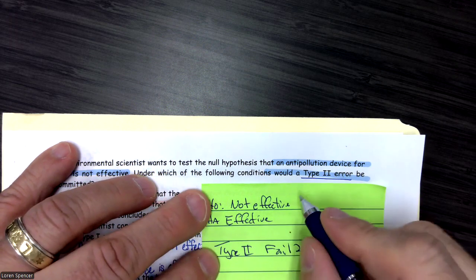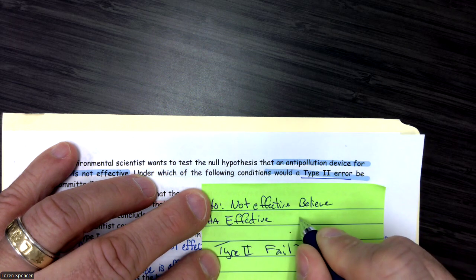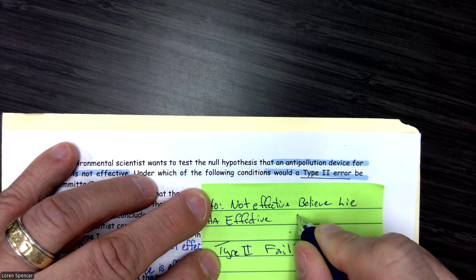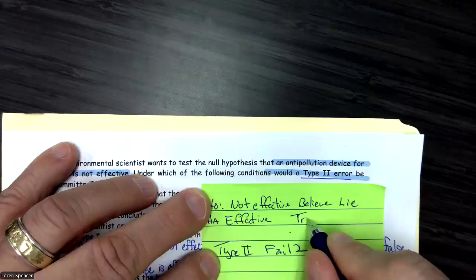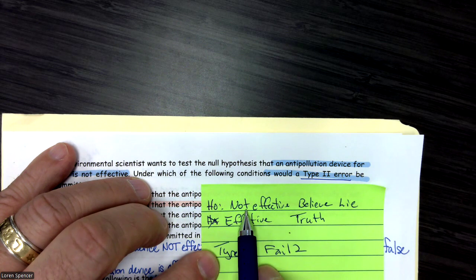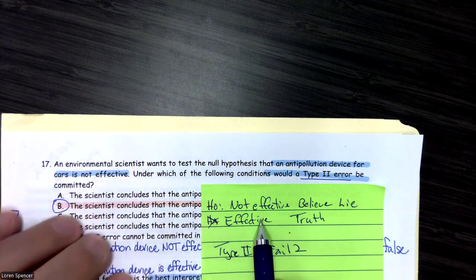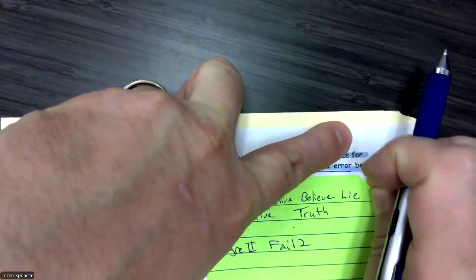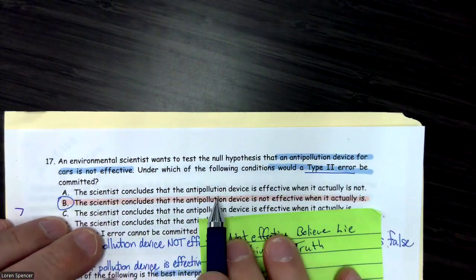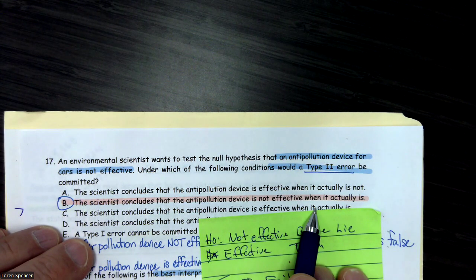So first off, we believe this, and this is a lie. So we believe the lying H0, and this was the truth. So we believe that it's not effective, but that was a lie. It really is effective. So type 2, we believe that it wasn't effective when it actually was. That's letter B. Concludes that the anti-pollution device is not effective when it actually is.